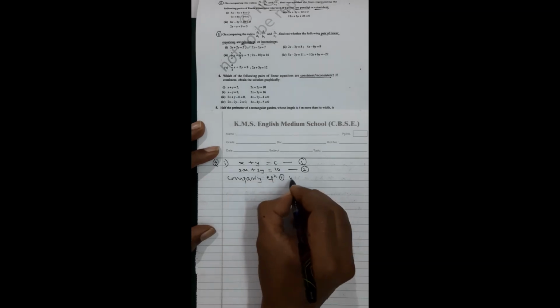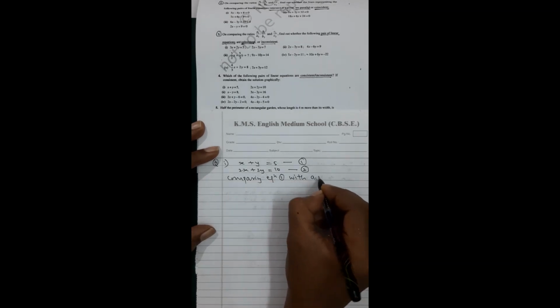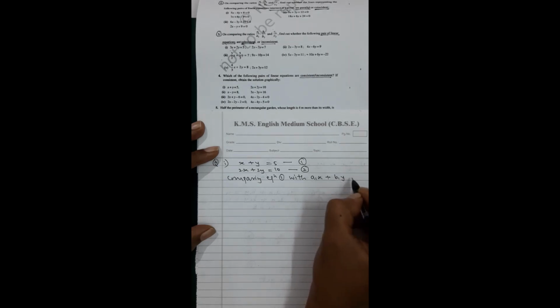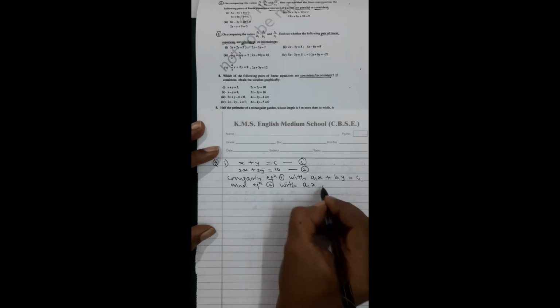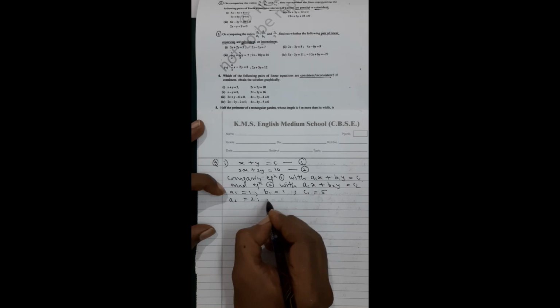Okay, so here what I'll get? a1 is equal to 1, b1 also is equal to 1, and c1 is equal to 5. a2 is equal to 2, b2 is equal to 2, and c2 is equal to 10.